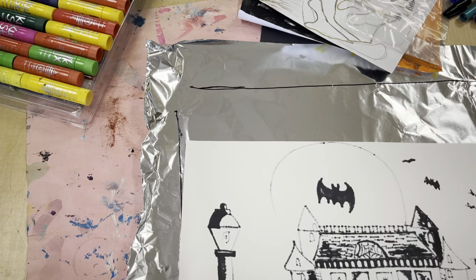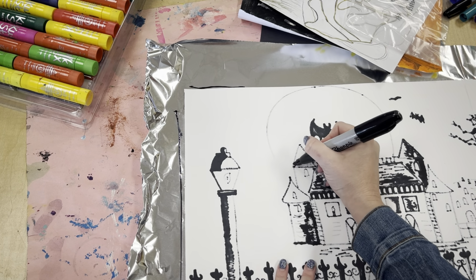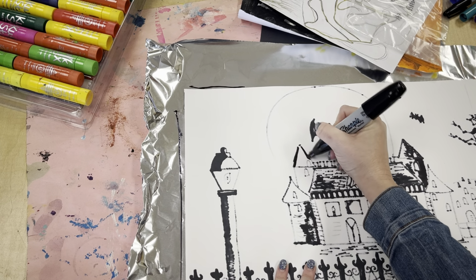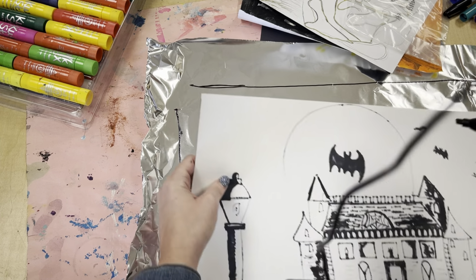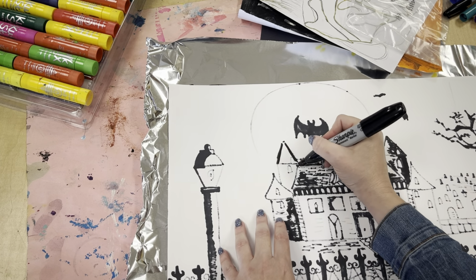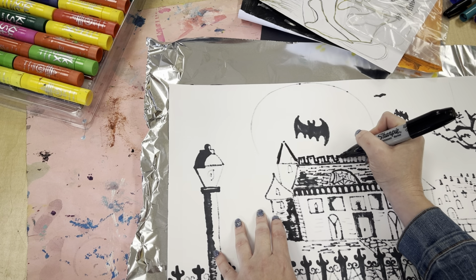Go ahead, flip it over, and trace it again just to kind of get the indentation. So that will let me know. Okay, see how it goes in? It's going to be right there. I'm going to go ahead and trace this, just the outline, not the whole thing, just the outline so you know where everything is.